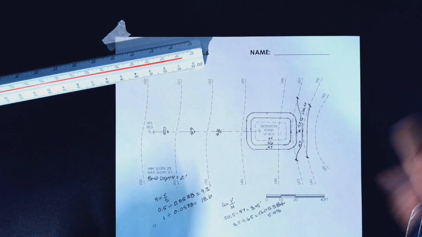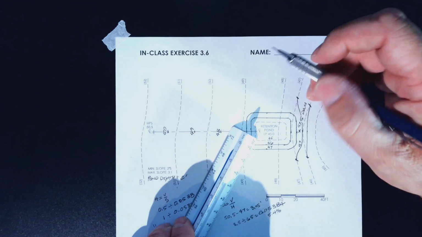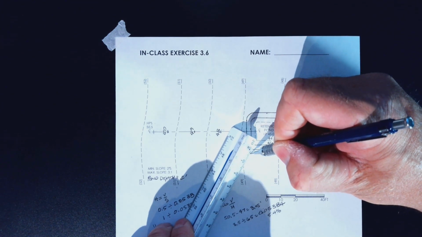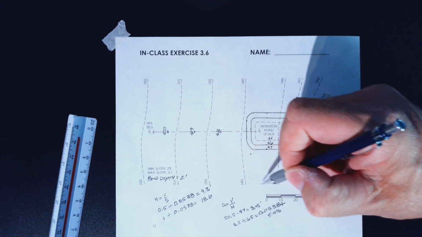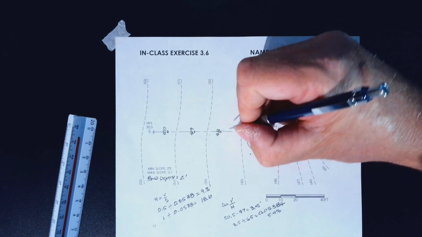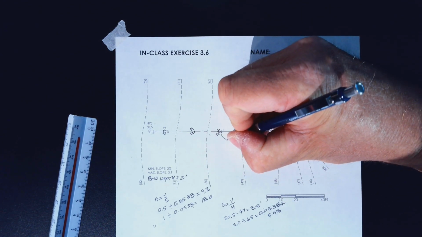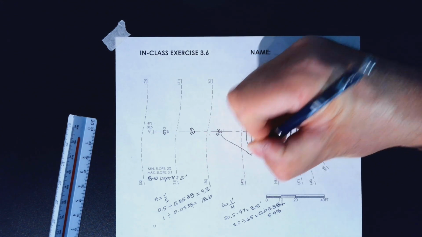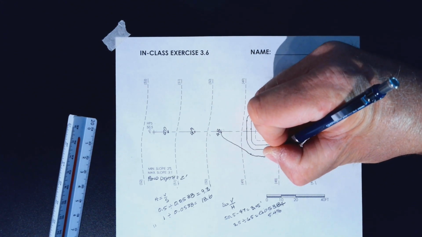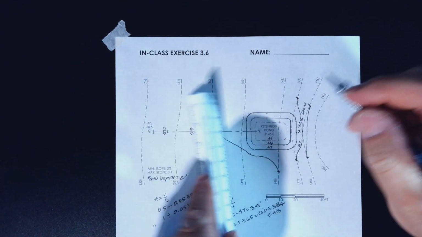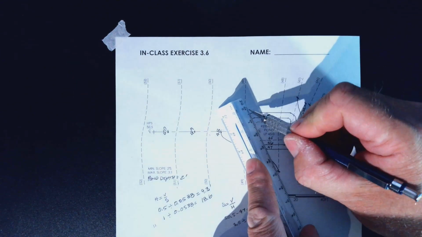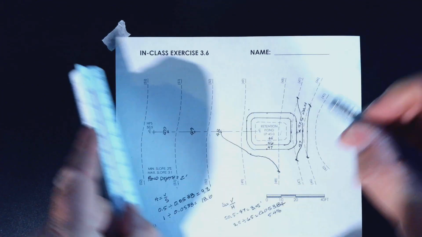Now remember, you only have to be three feet apart max, so you don't have to go way out here to tie back in. See this 3 feet? That just results in more grading. If you keep it fairly close, like that, there's less grading, and less grading means less cost in the field.